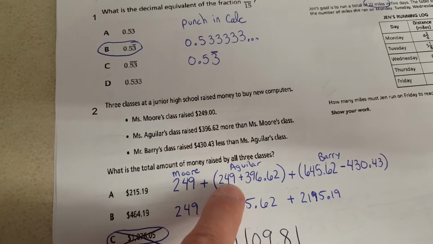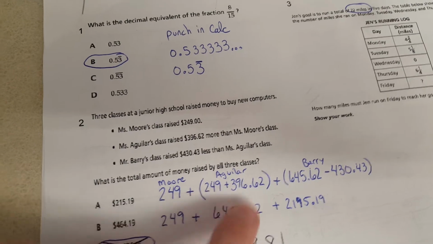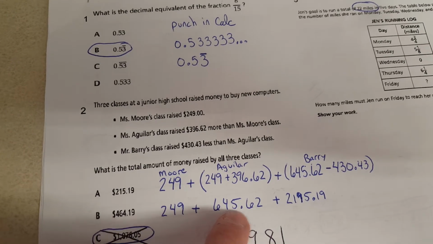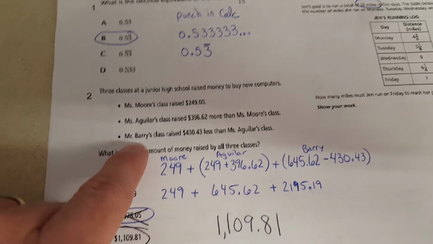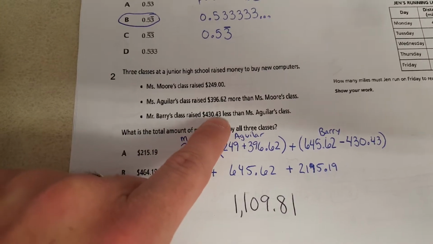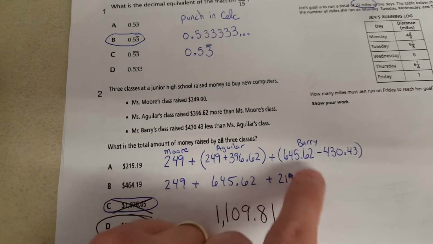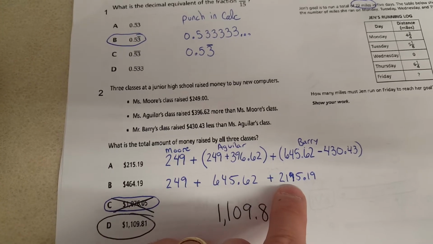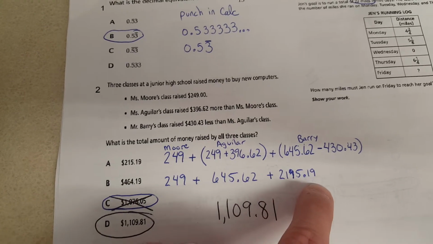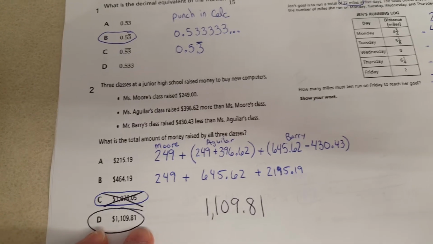So you do $249 plus the $396. You get $645.62. Then for Mr. Berry's class, they raised $430.43 less than Aguilar. So you take the $645, subtract $430, and you get $215 with 19 cents. Add those 3 up, and you get $1,109.